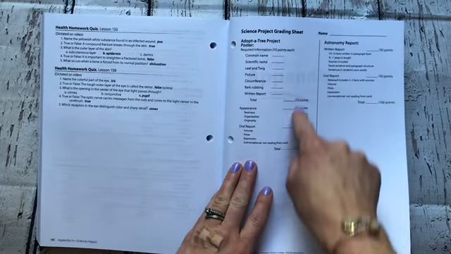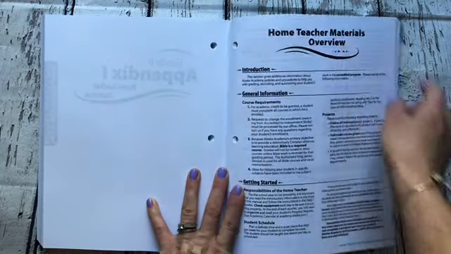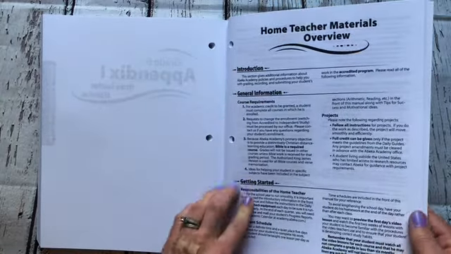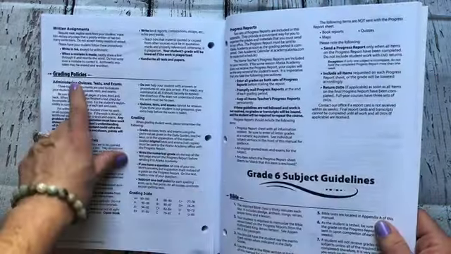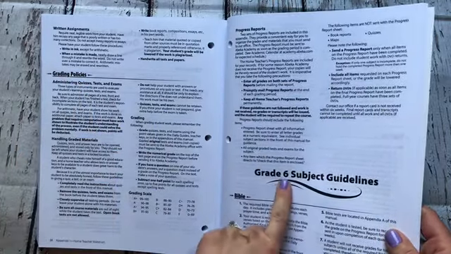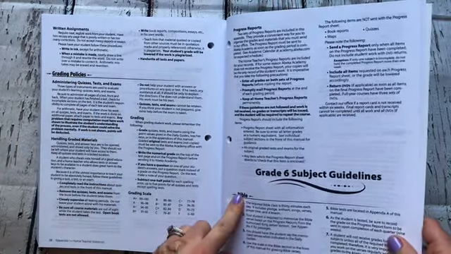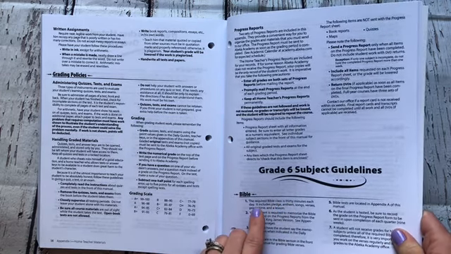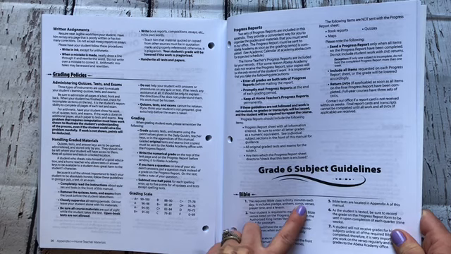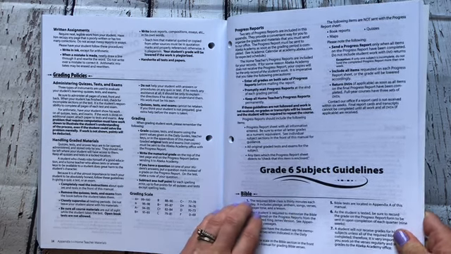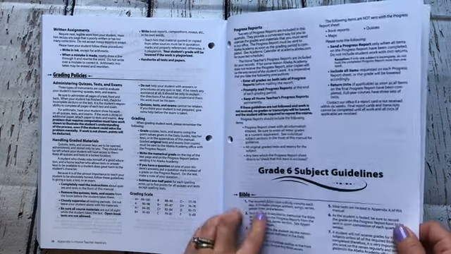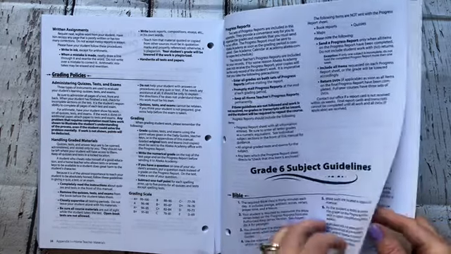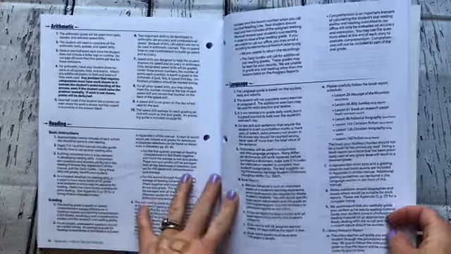Science project grading sheet. And okay, so home teacher material overview. It's gonna show introduction, general information, getting started, grading policies, subject guidelines. So Bible, the required Bible class is 30 minutes each day. It includes pledge, anthem, songs, verses, prayer time, and a lesson. So it just kind of breaks down on what they expect out of your children.